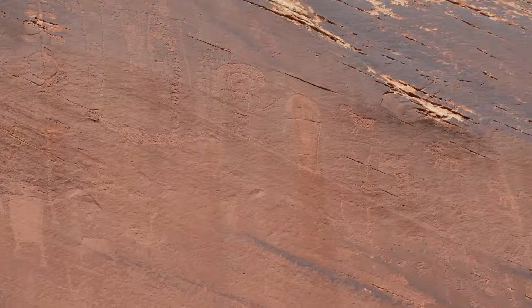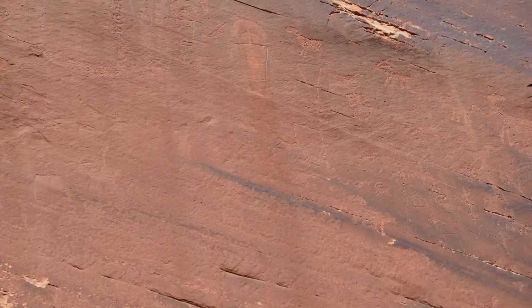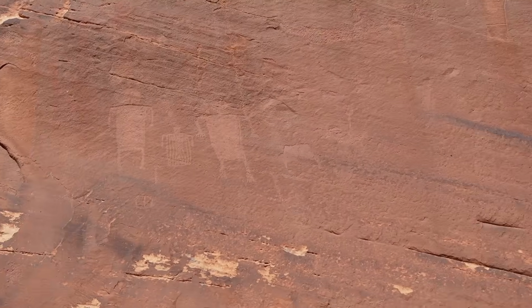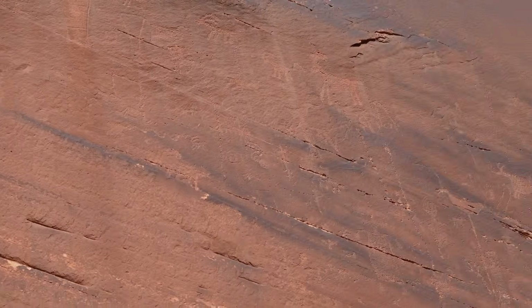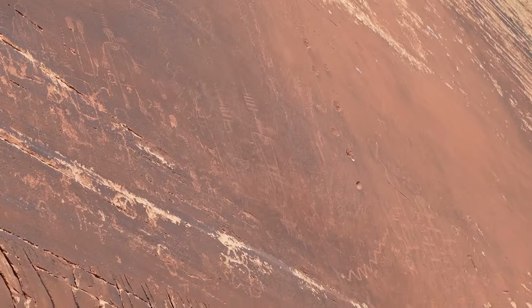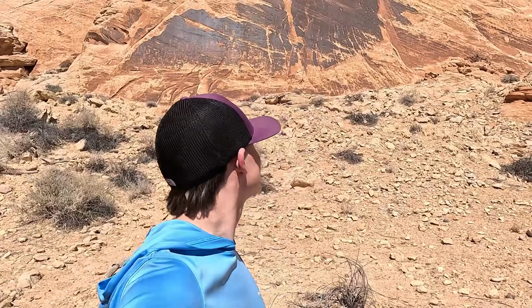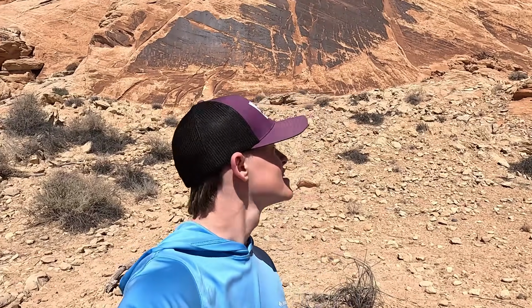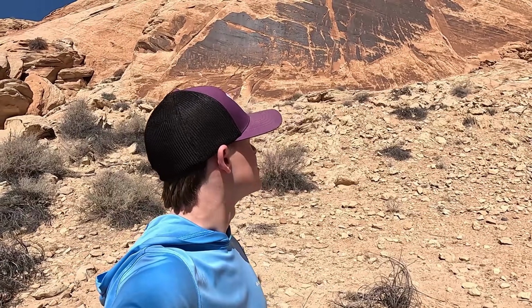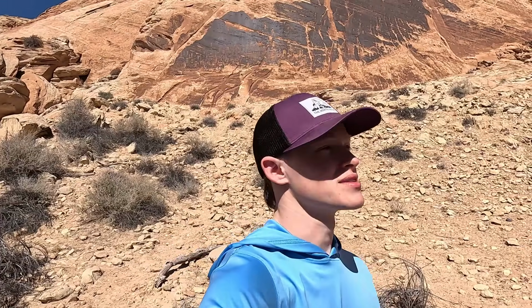So I'm about 100 meters from the last spot, and this has just continued at about this density this entire time. And you can see there's hundreds and hundreds of them. That was stunning, and I really can't fathom how many people or how much time it took to make all of those.